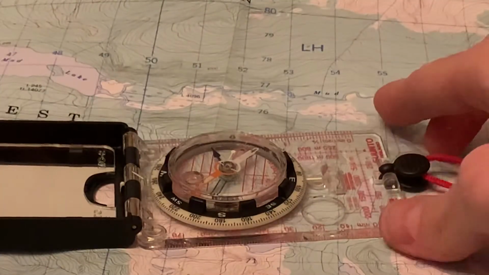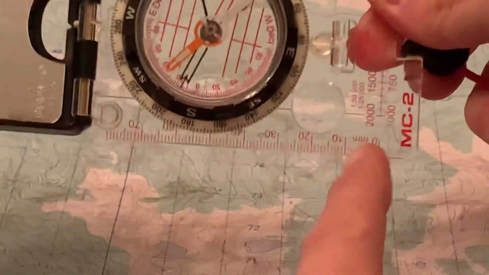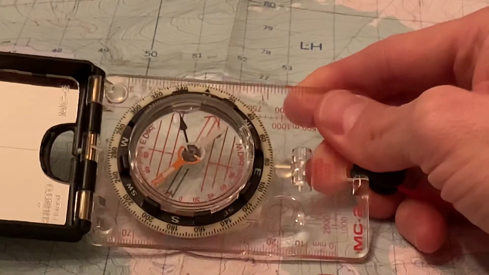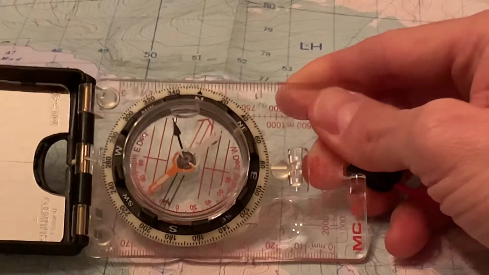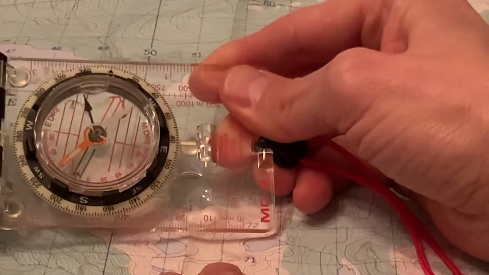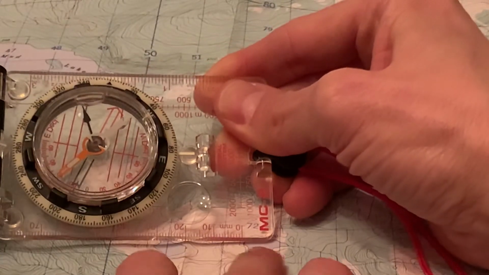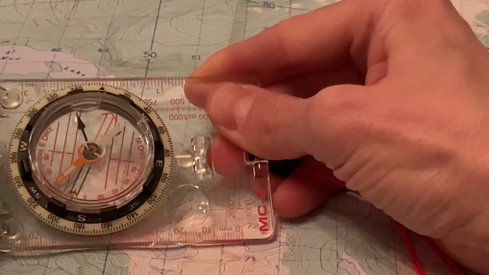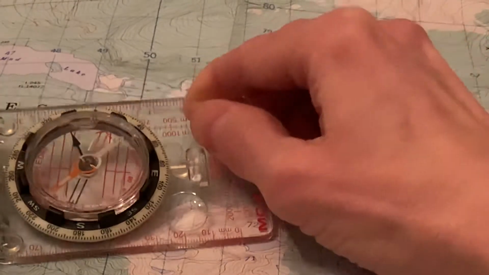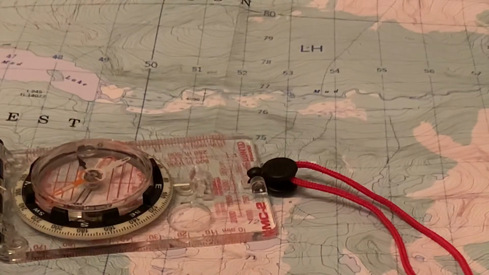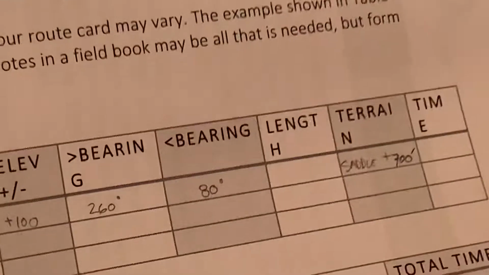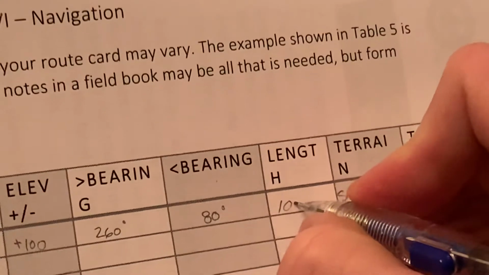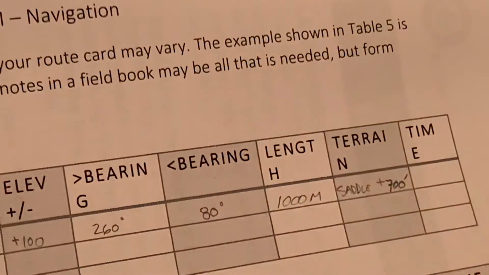You might remember from earlier videos, we discussed using our ruler along the bottom, and that each of these squares is 20 millimeters or 2 centimeters, and that represents 1 kilometer. So now we're going to measure the distance between our 2 points. We start at 0 and we go to 20. It's almost 1 kilometer exactly. So our length, and you can choose whether you want to use kilometers or meters, is 1,000 meters, which is 1 kilometer.